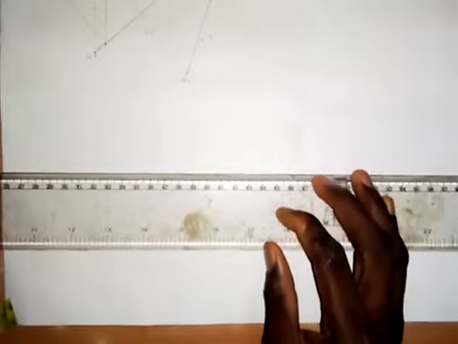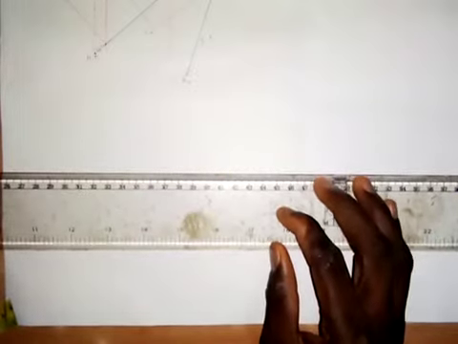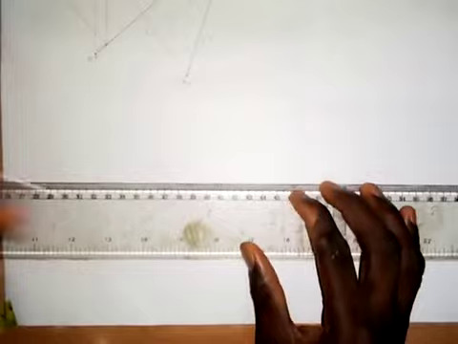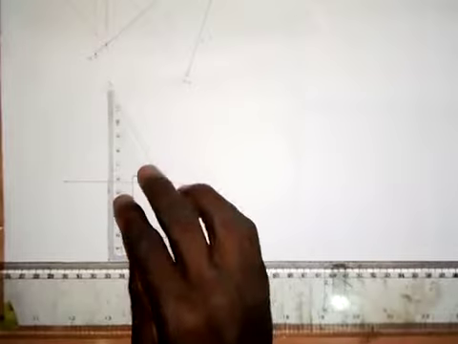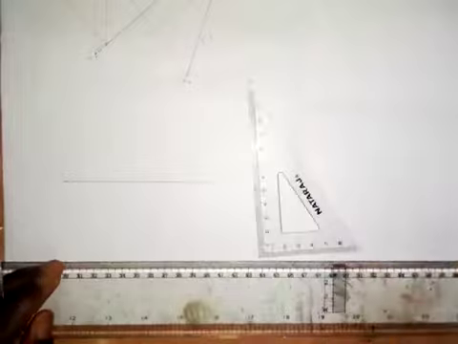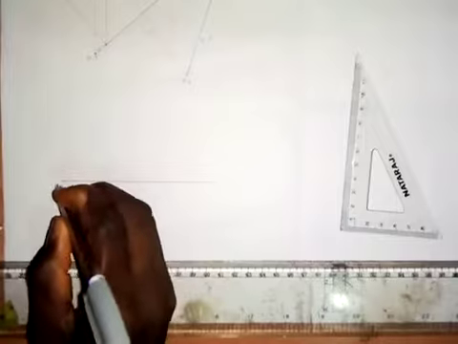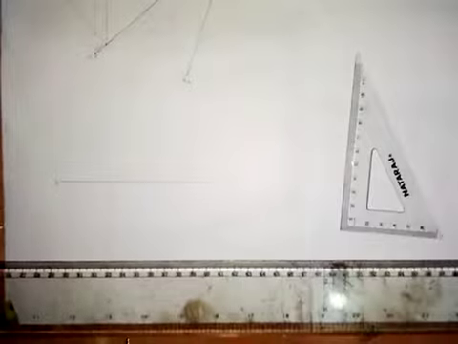Let's go and look at how we can do it. So the first thing to do is to draw a horizontal line. So draw a horizontal line like this. On this line, we are going to fix the first point. So I will just draw a vertical line here. So draw a vertical line like this. So the horizontal line that we drew first is our XY line. So this is X and this is point Y. Okay, so that's the XY line. So we draw a vertical line.